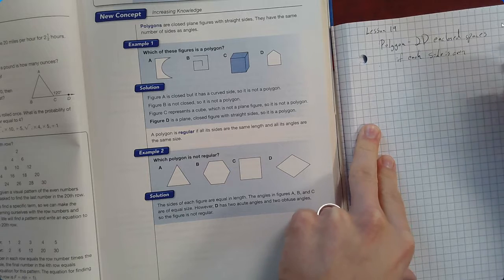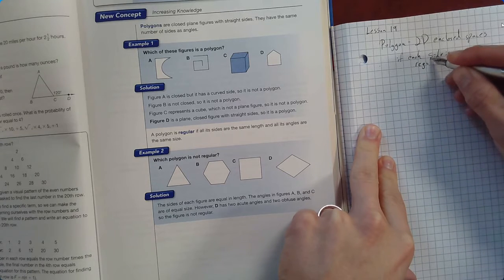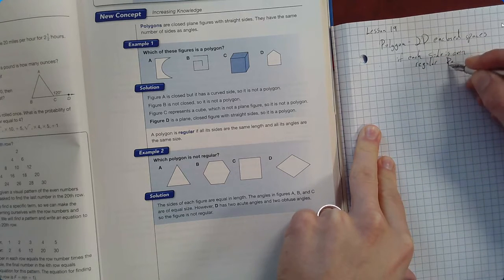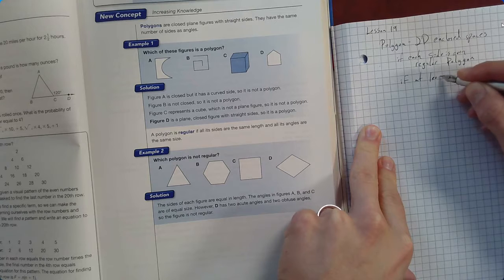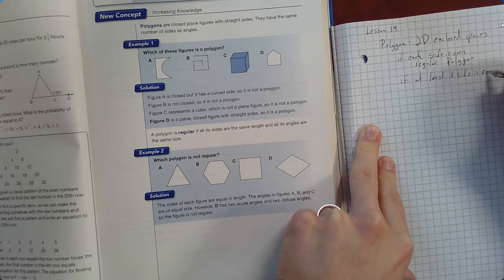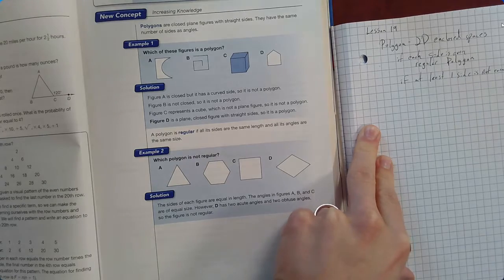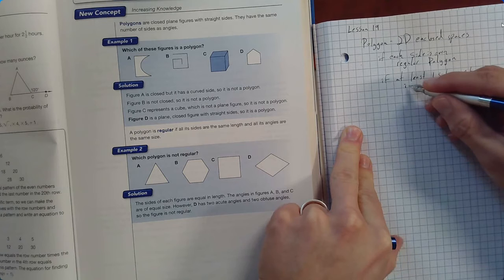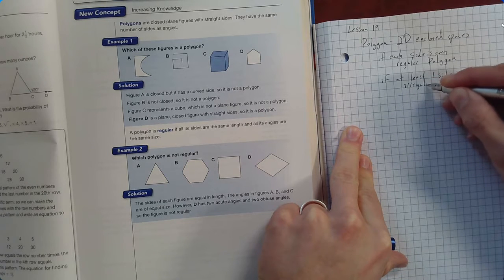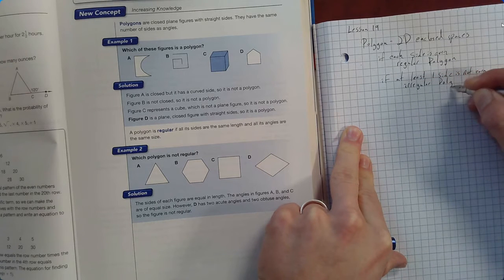then we call that a regular polygon. If at least one side is not even, if they're different sizes, then that's an irregular polygon.